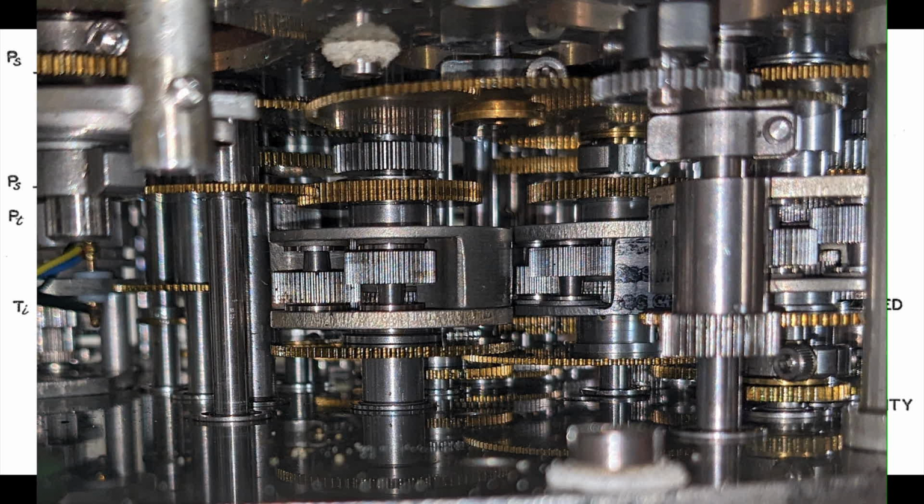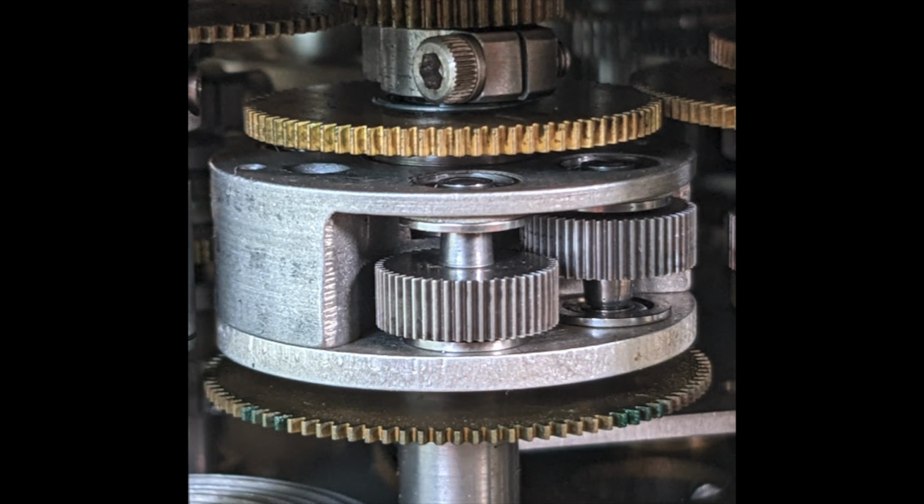From there, calculations are effected by gears and cams. The basic calculating element is the differential gear, which takes 2 rotation inputs and provides a rotation output that is the angular sum of the 2 inputs.